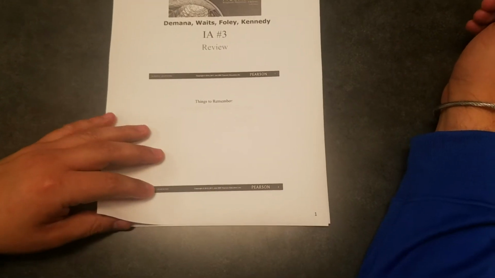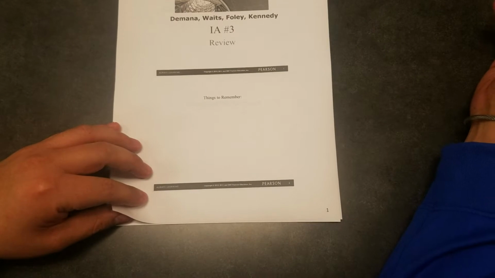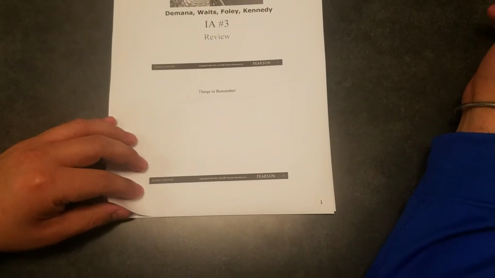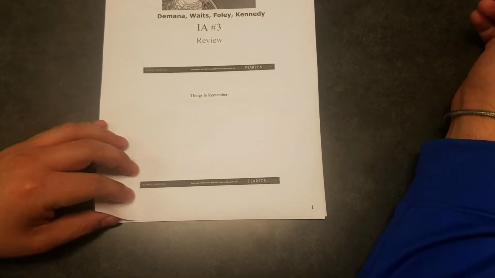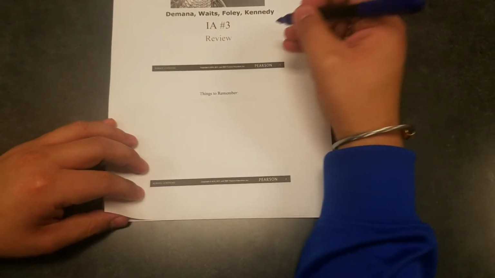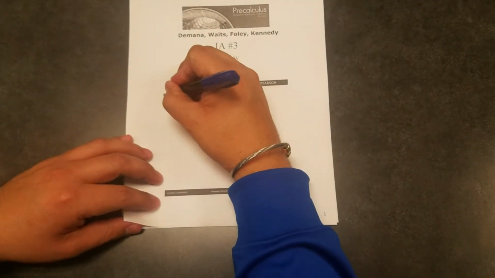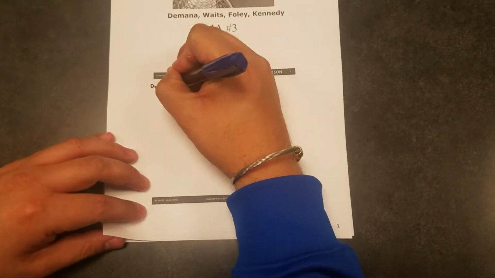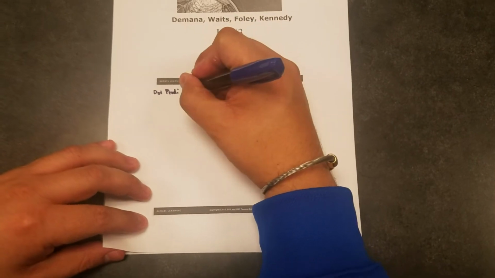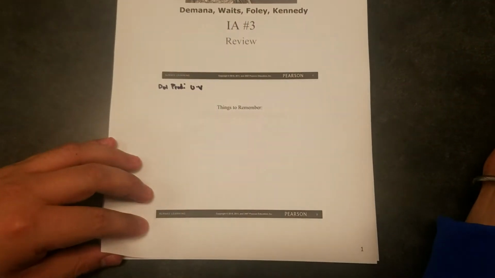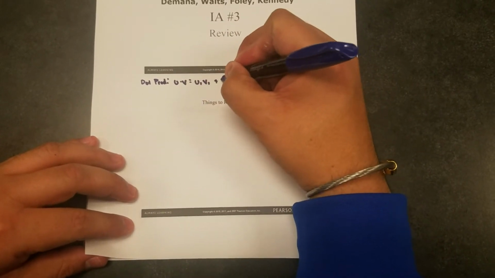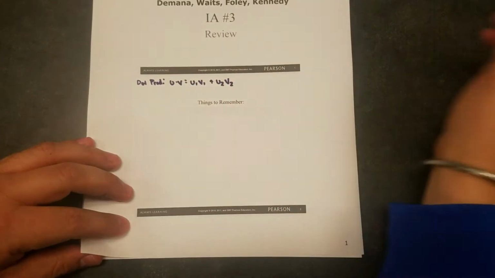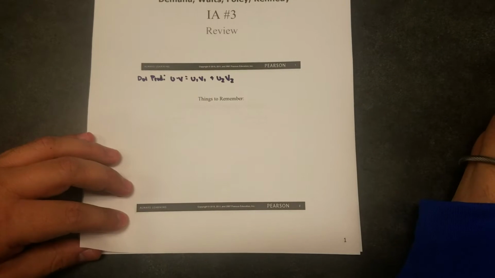So these are things to remember right here. I'm going to talk to you about this tomorrow. It's just equations. But one of the ones that we will need for today is the dot product, which looks like this, u dot v. This one is u1 v1 plus u2 v2. We're going to use it right now.